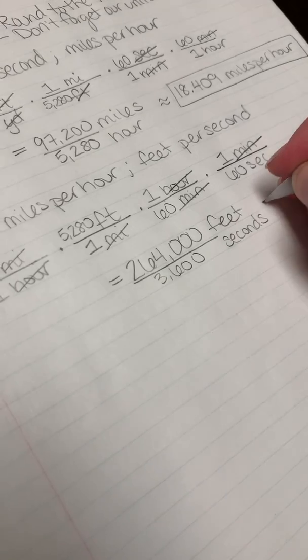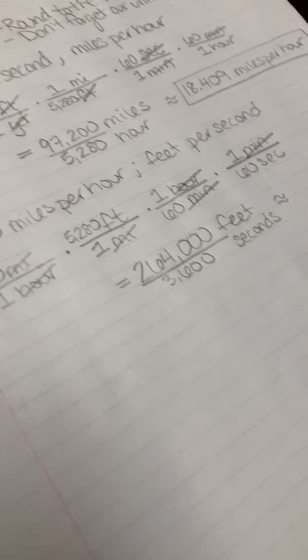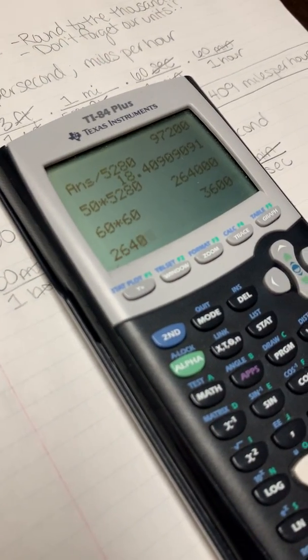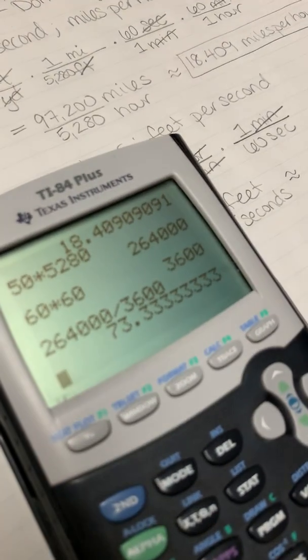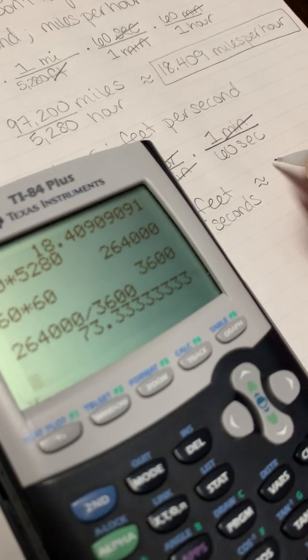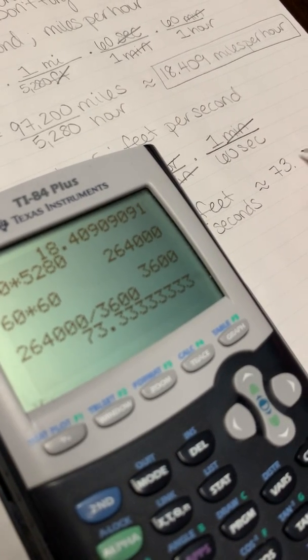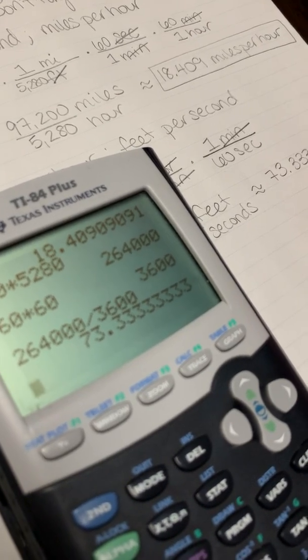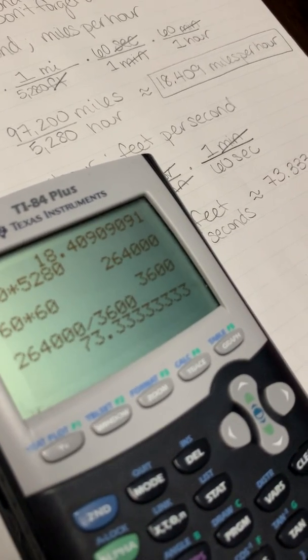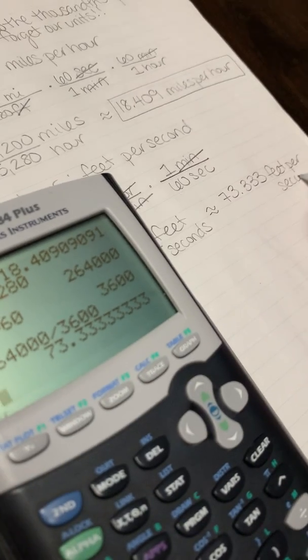And then lastly, I will approximate that fraction. So I get approximately 73.333 feet per second.